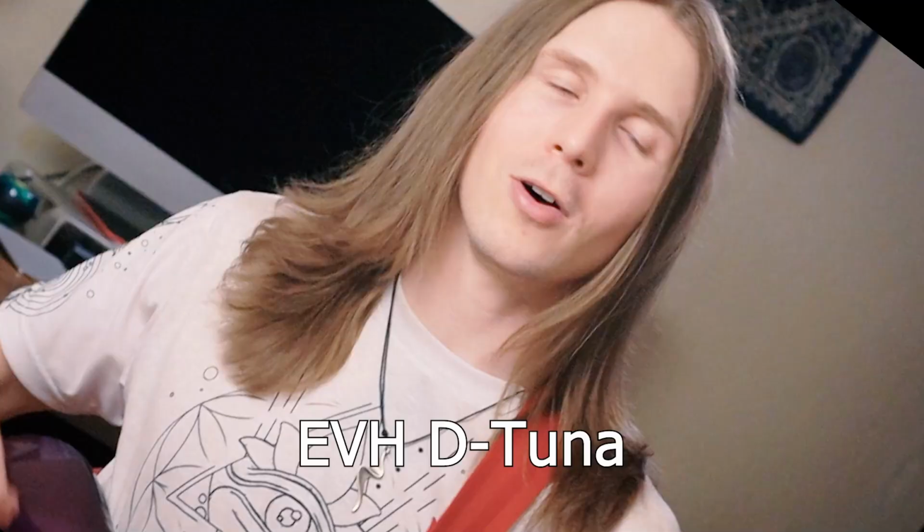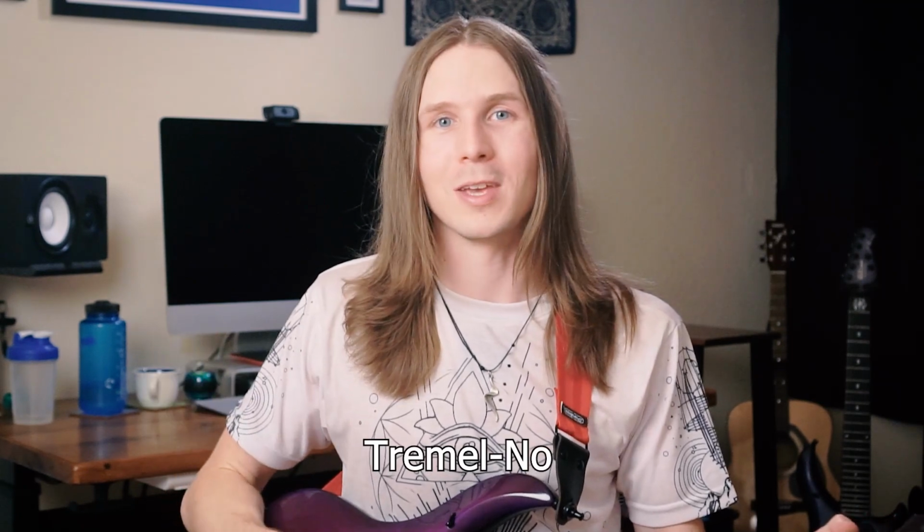Now, if you play a Majesty, this guitar has a very custom bridge, and somebody out there is going to go, oh, well, you should use a D-Tuna, or, you know, you can add this thing or that thing, and, you know, I, like most owners of these precious guitars, don't like to do crazy modifications to them. So if you are insane and you want to hack up a Majesty and add a D-Tuna or add a Tremel-No, go for it. Those are definitely valid and potential solutions, but for me, that's not my deal.